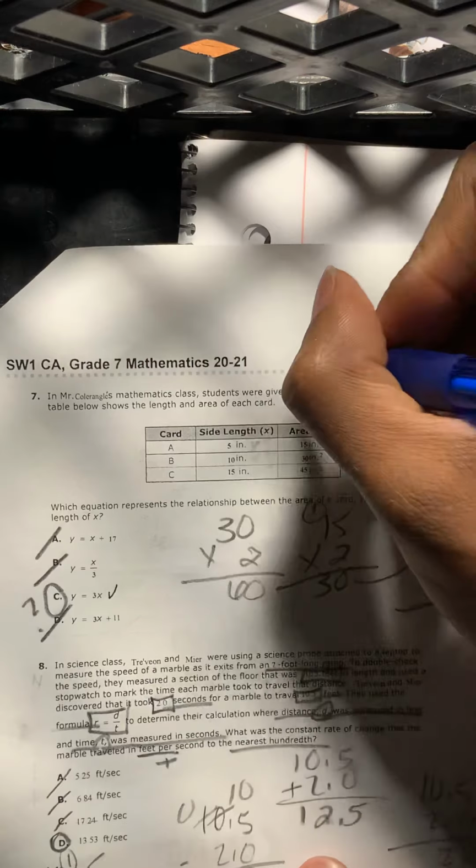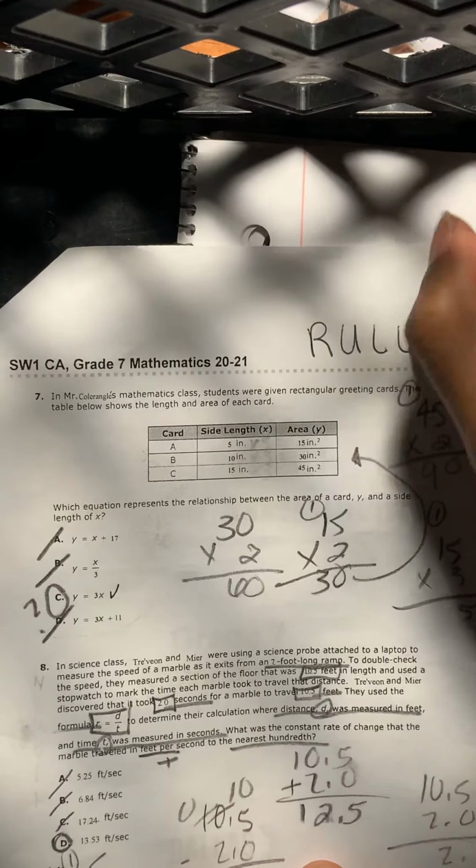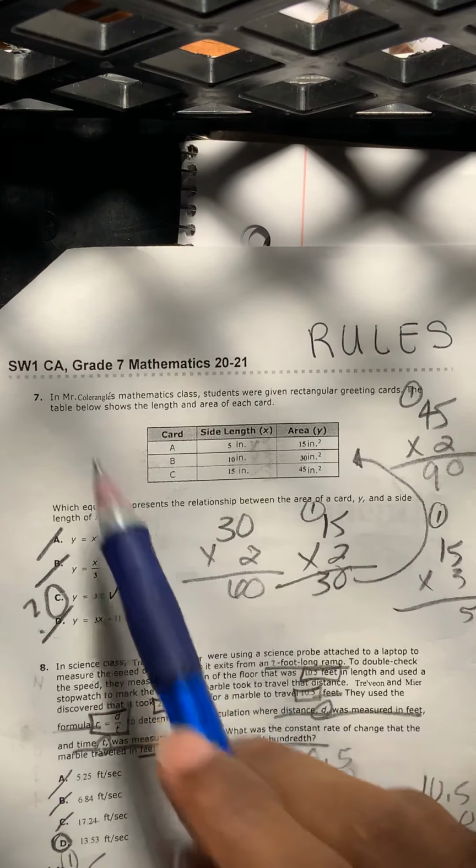All right, so in this problem here, we'll do rules. As usual, now we'll read.